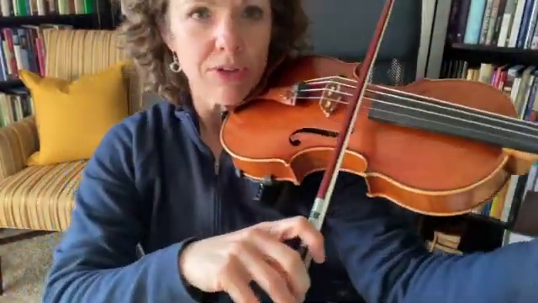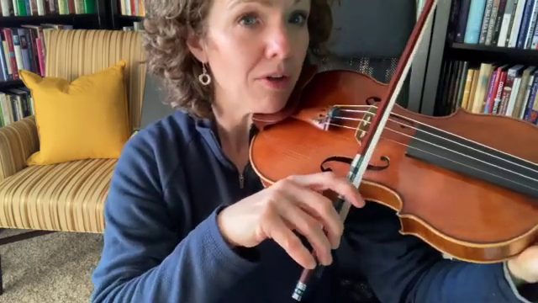The first one, the easiest one ever, is the down bow and the up bow. So you can see the down bow symbol is written there on your paper. It looks like an upside down U, or a square or a box that's missing the bottom side. A down bow is when we start at the frog or we're pulling our bow down towards the floor.